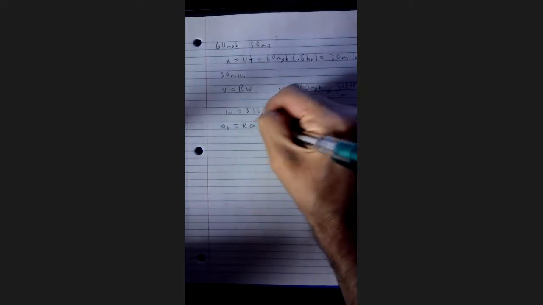And we also want to know the centripetal and tangential accelerations of the outside of the tire. Let's do the tangential acceleration first. The tangential acceleration is our radius times our angular acceleration, but we have a constant angular velocity. That means our angular acceleration is 0.